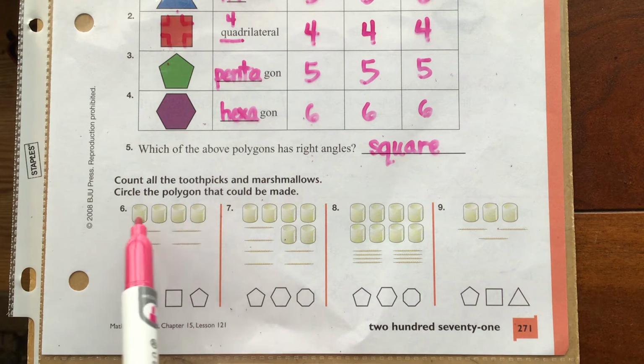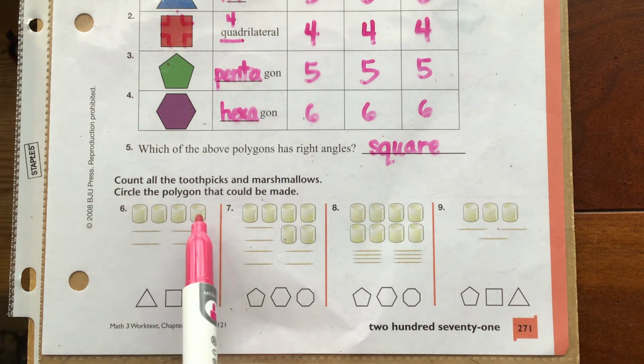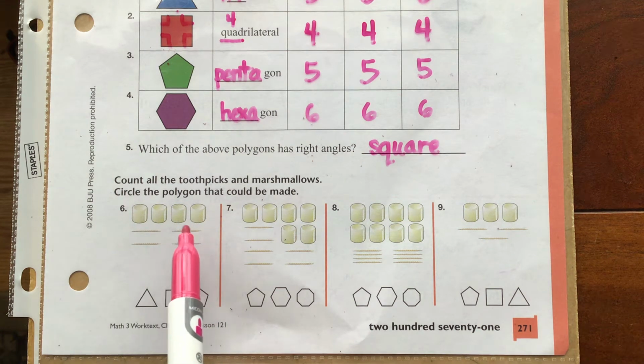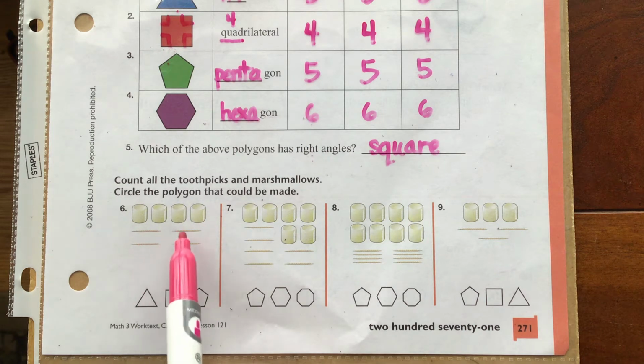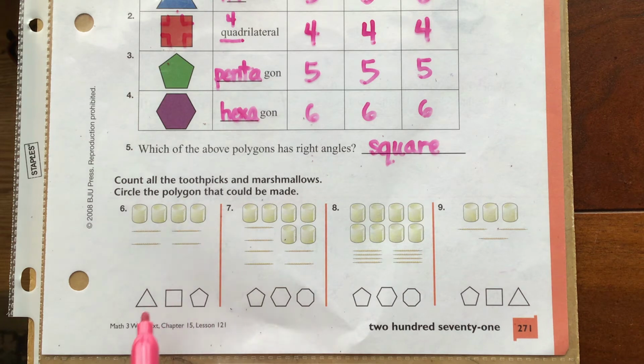Here they're saying if I have 4 marshmallows, which is supposed to represent the number of vertices. So if I have 4 vertices and the toothpicks are sides and 4 sides, which of the shapes at the bottom could you make using these sticks and marshmallows?